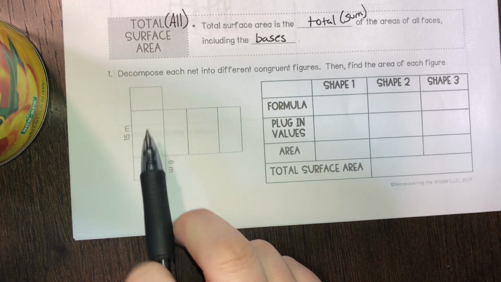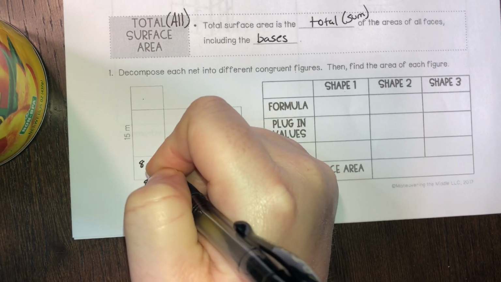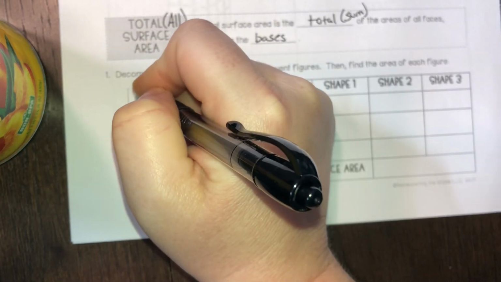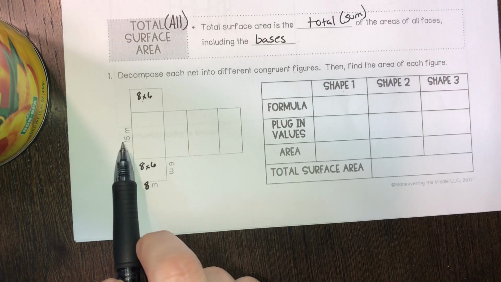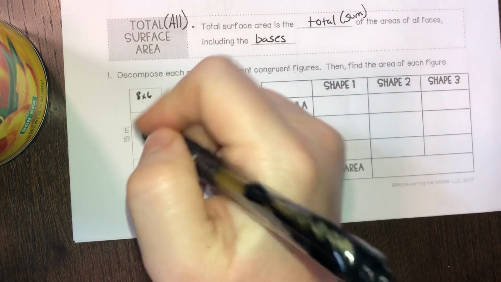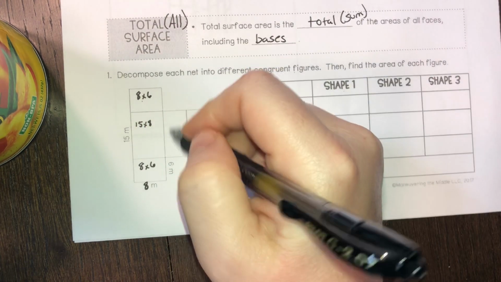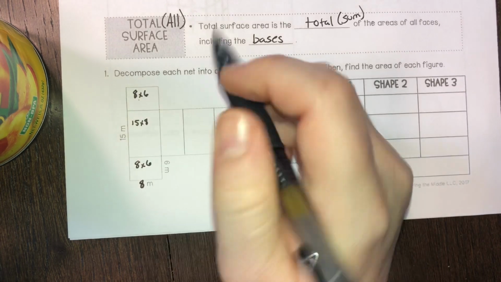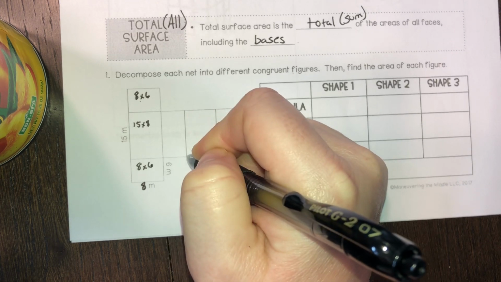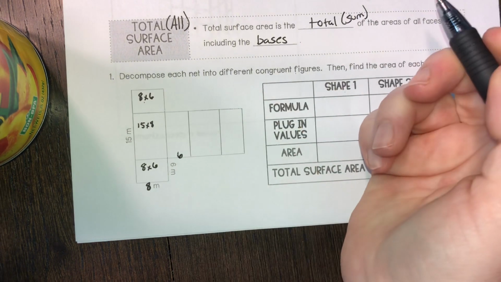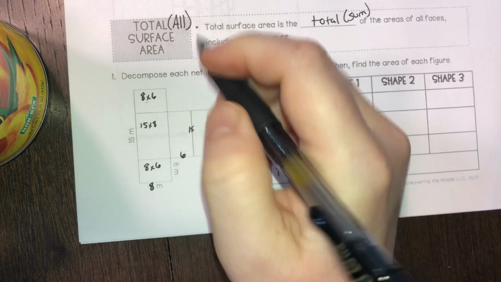So for this one here, this is an 8 by 6. The twin of it is right up here, 8 by 6. This rectangle right here is a 15 by 8. So this is 15 by 8. This rectangle here, if I were to cut this out and fold it up, this section here would touch right on this line right here, meaning this is also 6. We know that this is a 15 because it is parallel with the 15 here. So that's a 6 by 15.